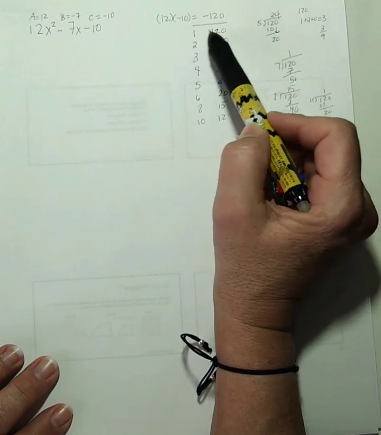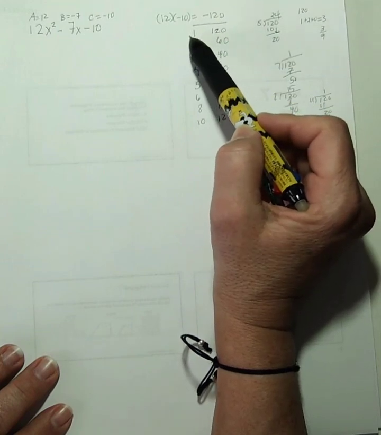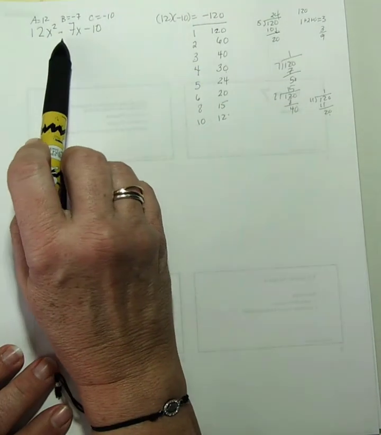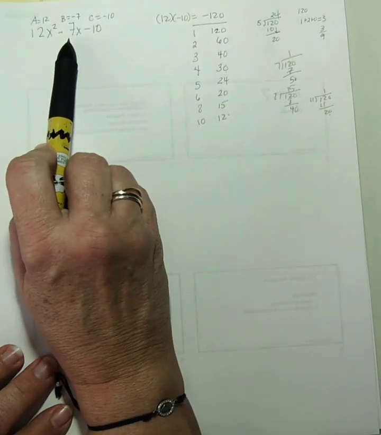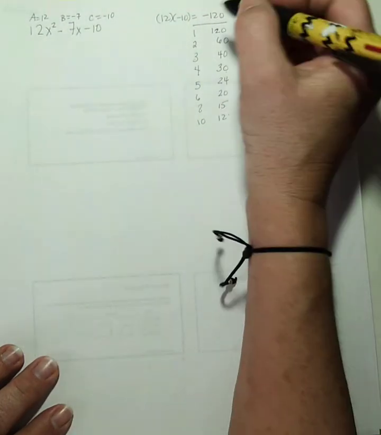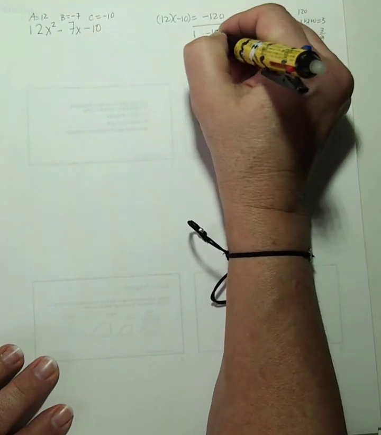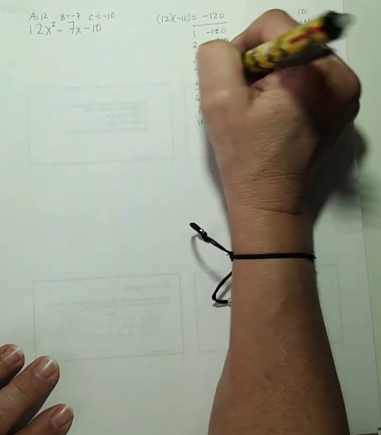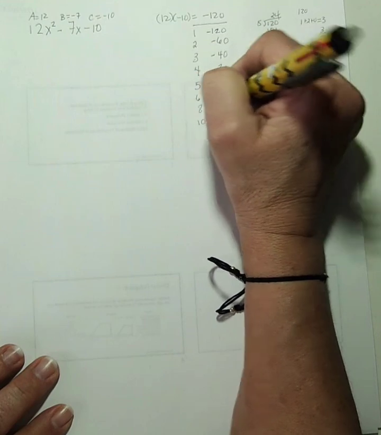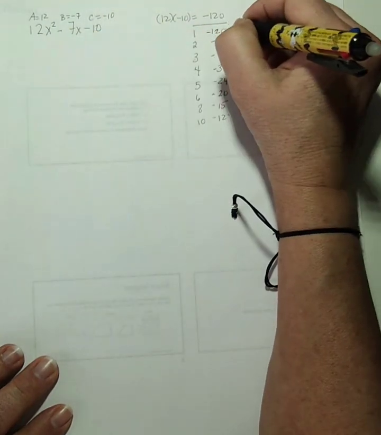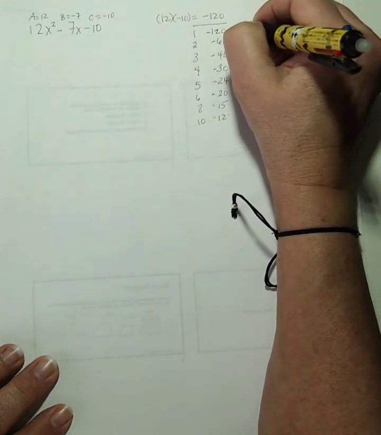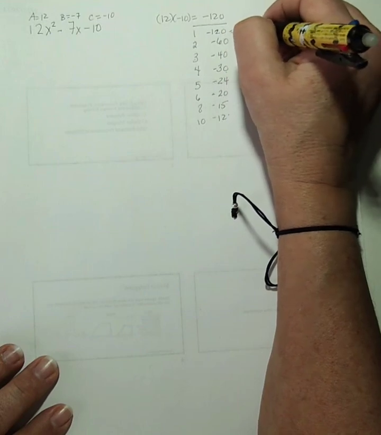Now, I got to look for when the factors, when multiplied, give me minus 120. That means one of the factors has to be negative. How do I determine that? Once again, you look at the sign of the middle term. If the sign is negative, that means my bigger factor has to have the negative sign because we're looking at when the factors added together give me the middle term. So 1 plus negative 120, that's negative 119.